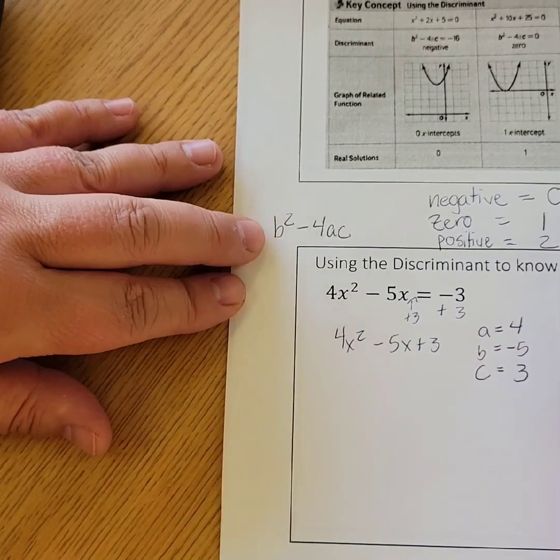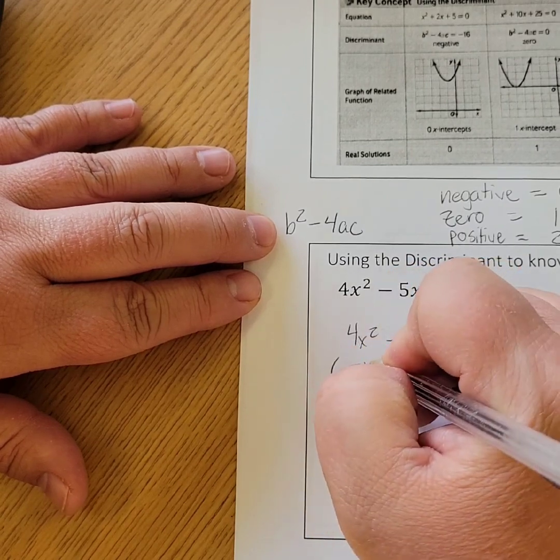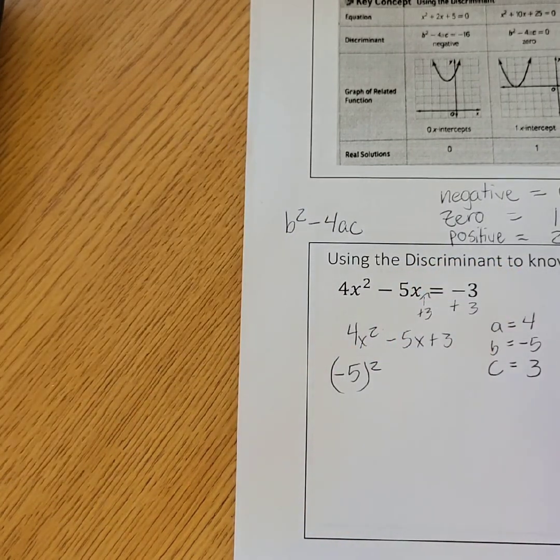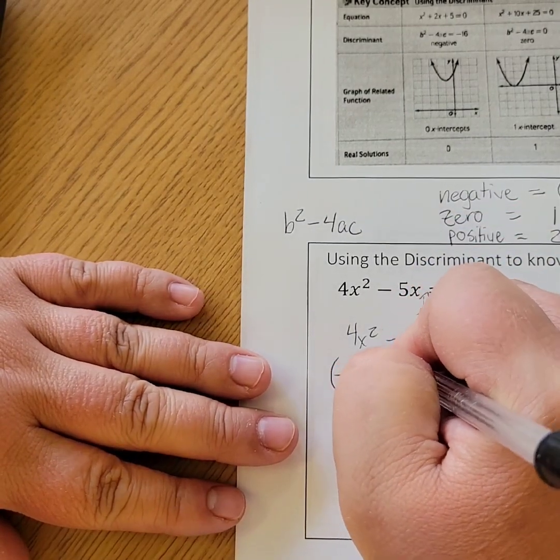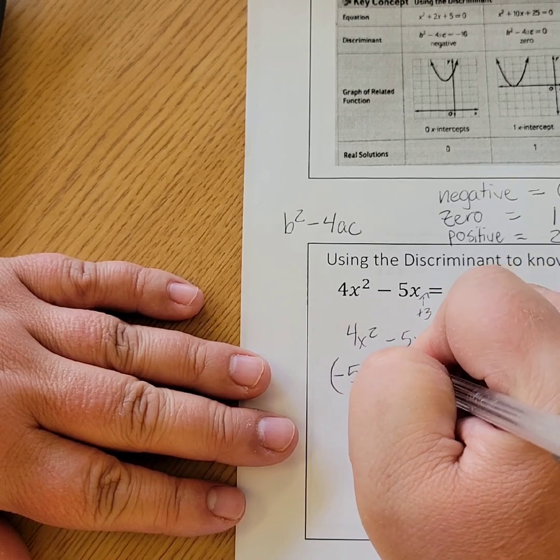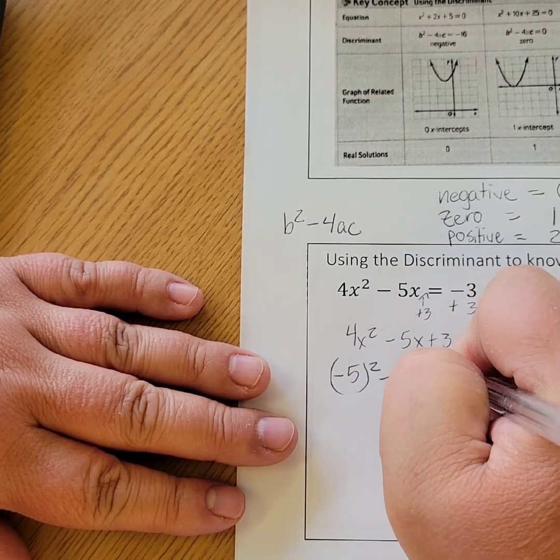Okay, so b squared is negative 5 squared. And if you're not careful, you're always going to get a negative under here as far as the squaring. And you shouldn't, okay? Minus 4 times 4. So that's the A, and the C is negative 3.